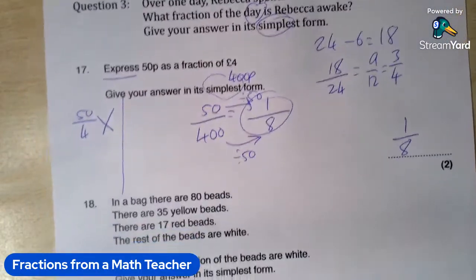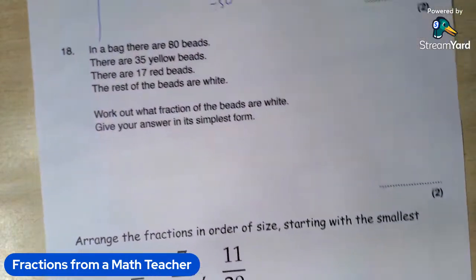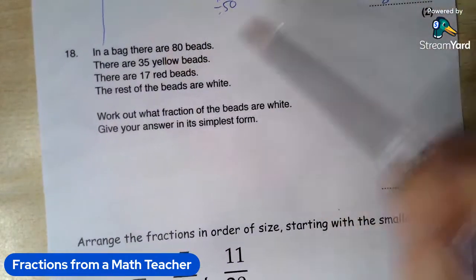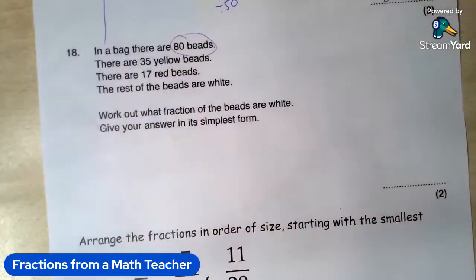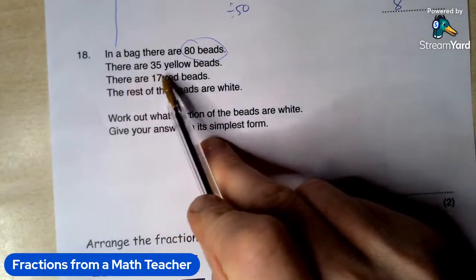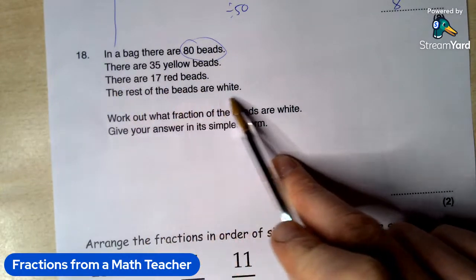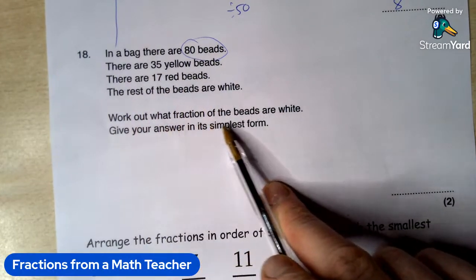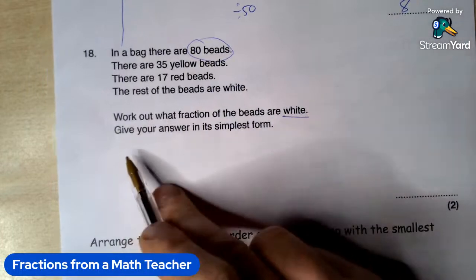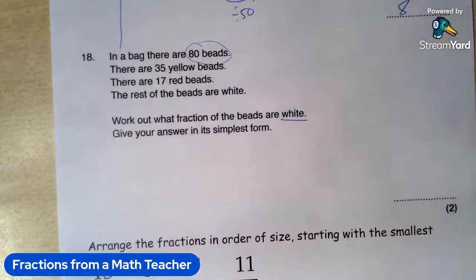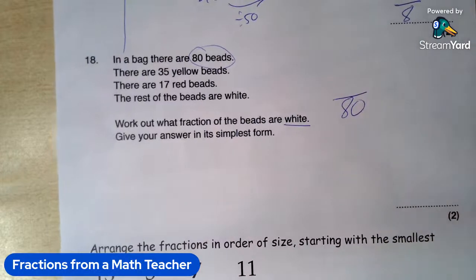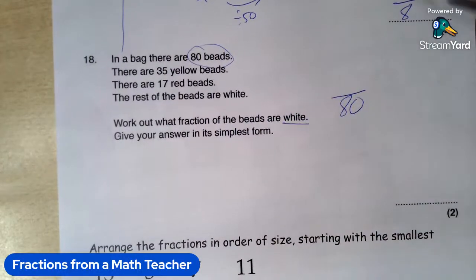Right, let's move on. A bit more wordy, a few more different things going on. So in a bag, there are 80 beads. There are 35 yellow beads. There are 17 red beads. The rest of the beads are white. Work out what fraction of the beads are white. Give your answer in its simplest form. So it's going to be something over 80. I'm going to cancel down.